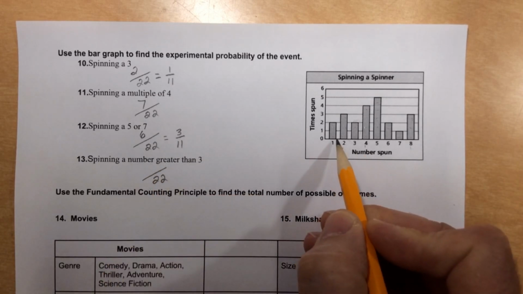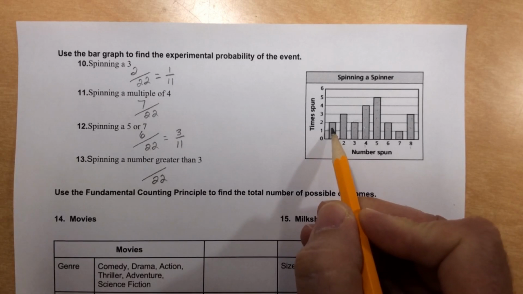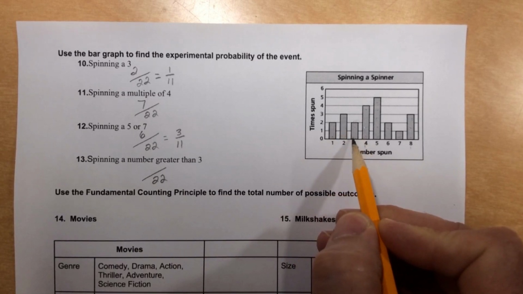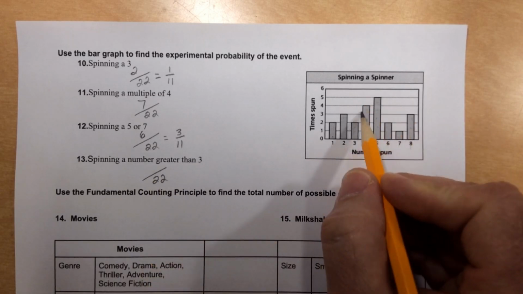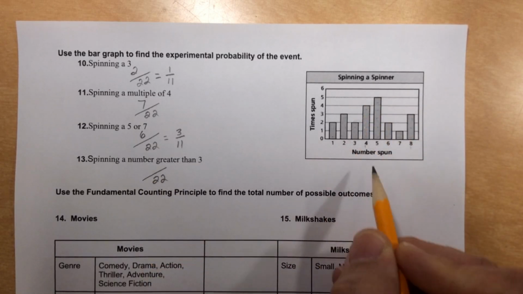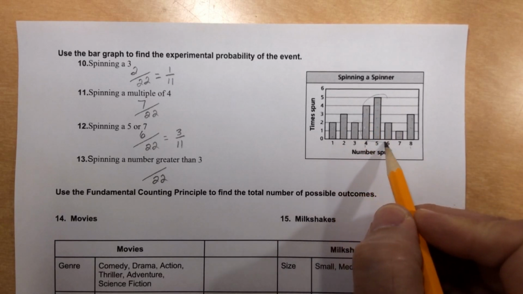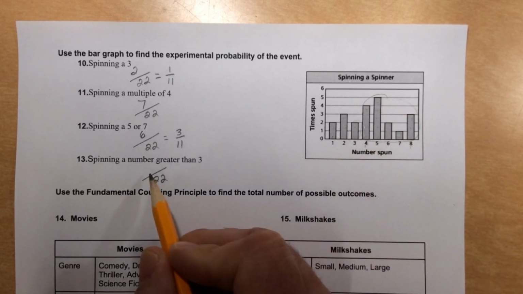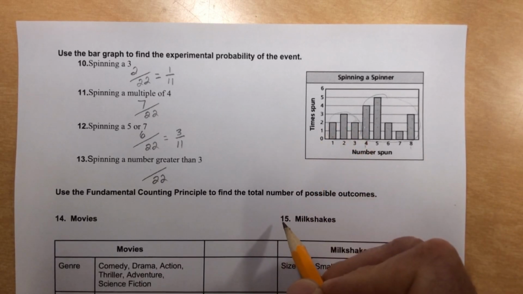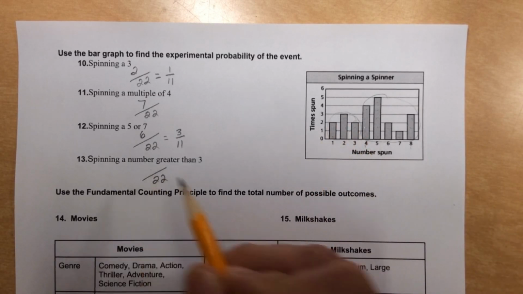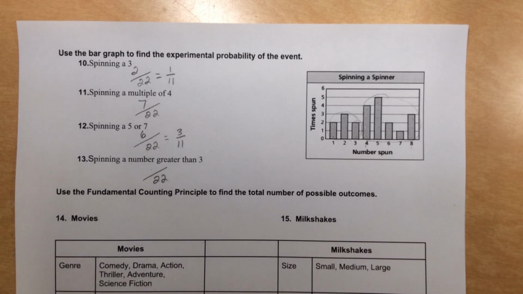Another way to do it is you could count how many times they spun 1, 2, and 3 and subtract that from 22, because that would leave whatever those add up to. Your choice. Either add up all of these spins and put that number right here, or add up these and subtract from 22 and put that number right here. It'll be the same number either way.